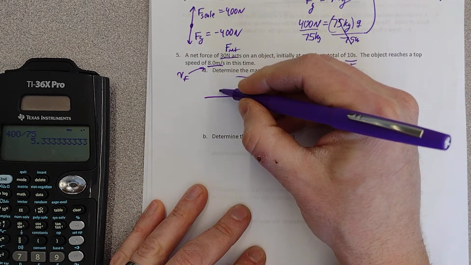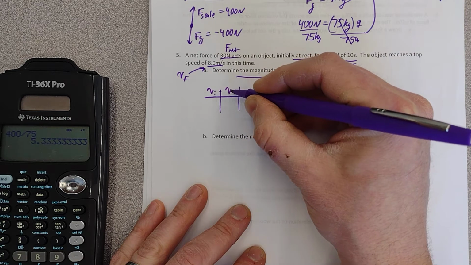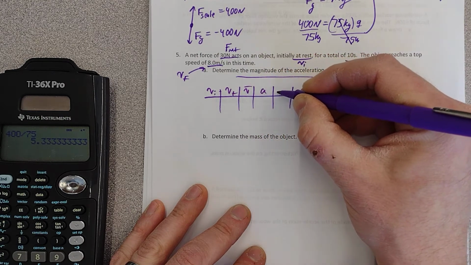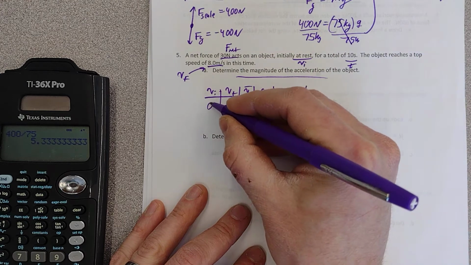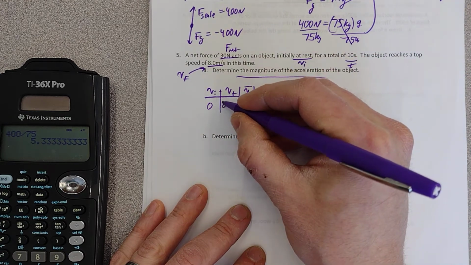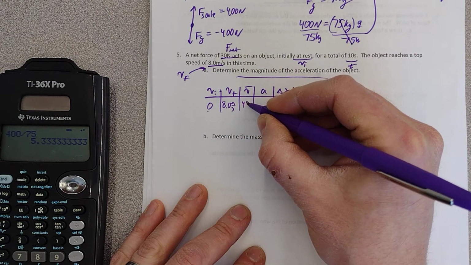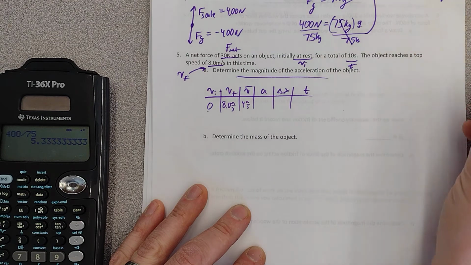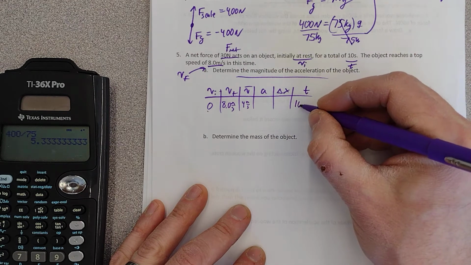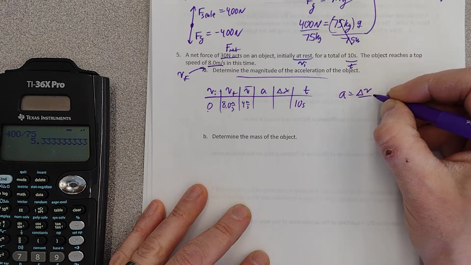So that's a motion problem first. V initial, V final, V average, acceleration, displacement, and time. V initial is at rest, 0. V final is 8.0 meters per second. The average of 0 and 8 is 4. Quick put that in. Acceleration we don't know. Displacement we don't know. Time is 10 seconds. All right, so acceleration is change in velocity over time.